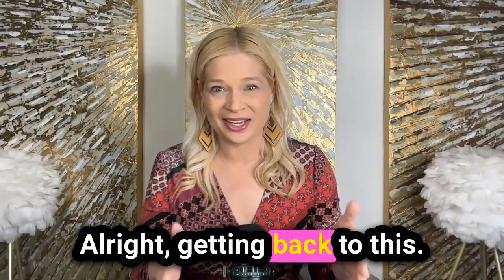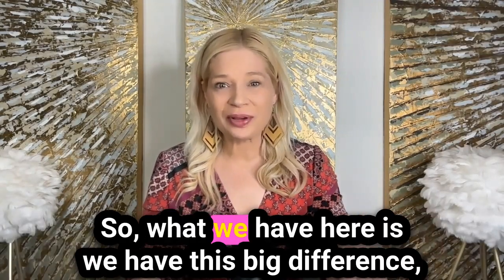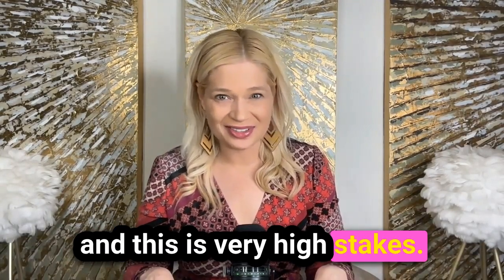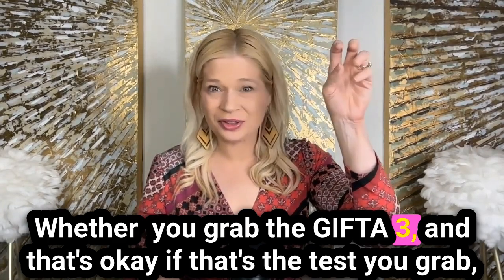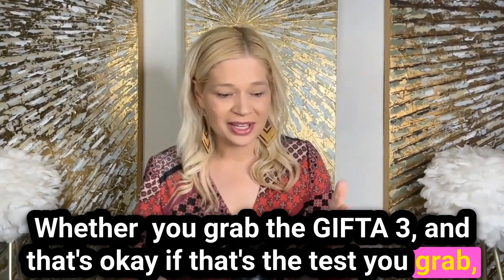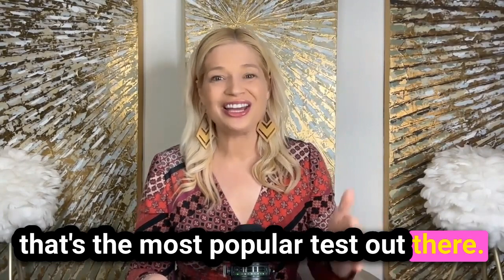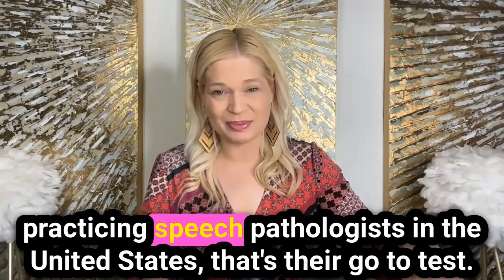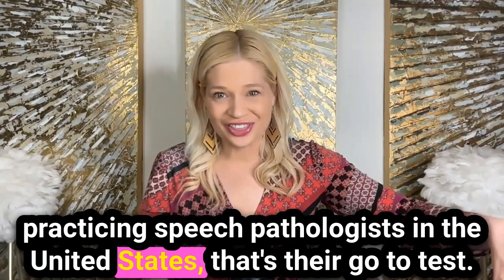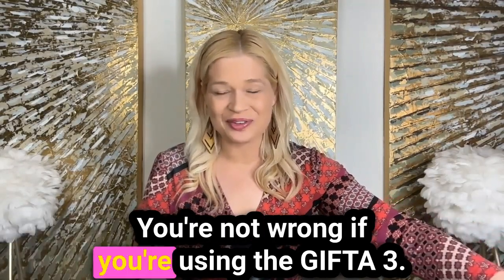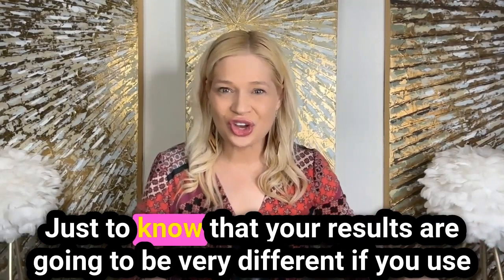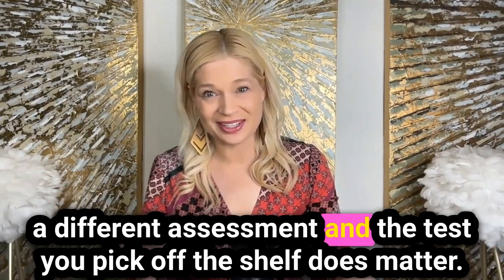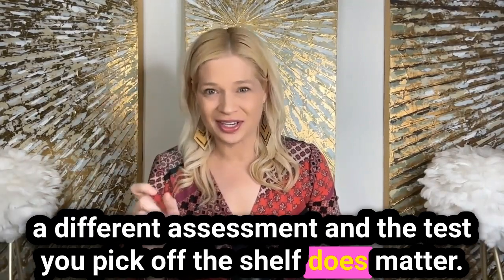All right, getting back to this. What we have here is this big difference, and this is very high stakes. Whether you grab the GFTA-3, and that's okay if that's the test you grab, that's the most popular test out there. That's the test that the research indicates that 30% of current practicing speech pathologists in the United States, that's their go-to test. You're not wrong if you're using the GFTA-3, just know that your results are going to be very different if you use a different assessment. And the test you pick off the shelf does matter.